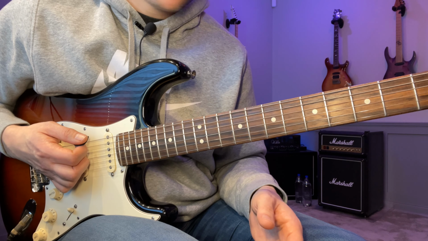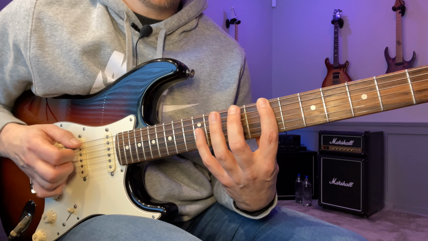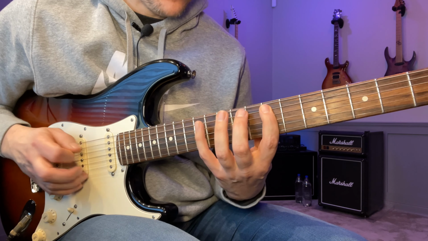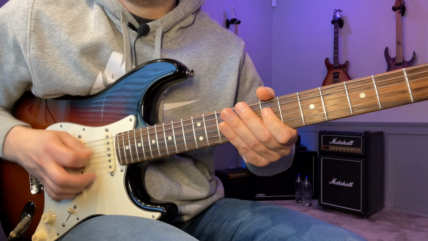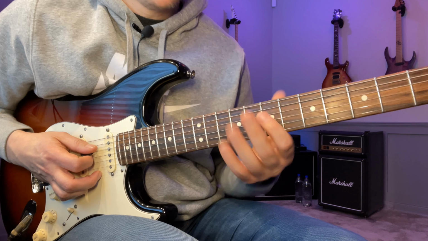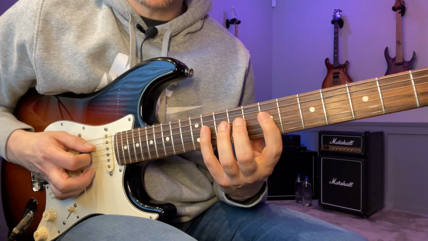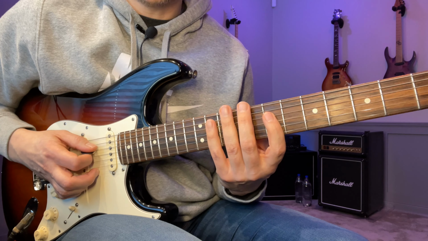And now your job is to find the lowest root here. So we're going to go from 2, go 2, 3, 4, 5, 6, 7, and then 1. So our lowest available root in this shape is actually on the D string. So we're gonna go up from that one as before, do the ascending first.